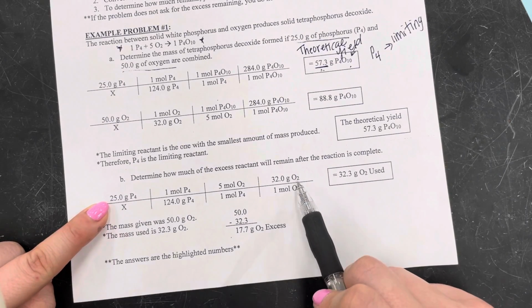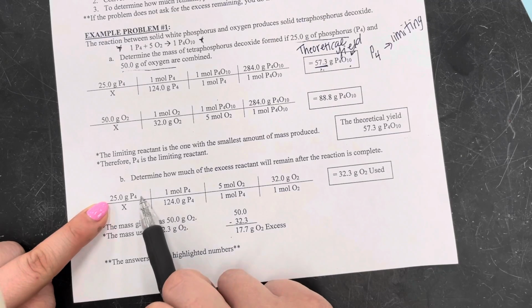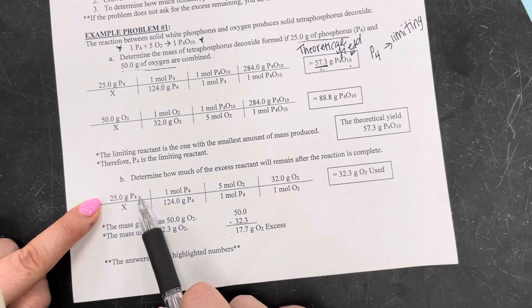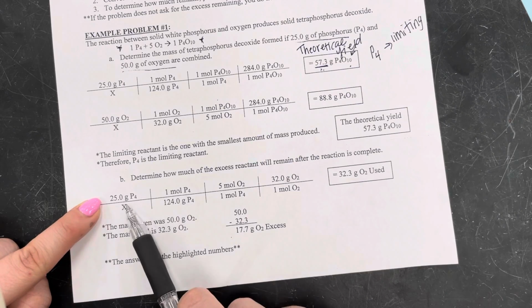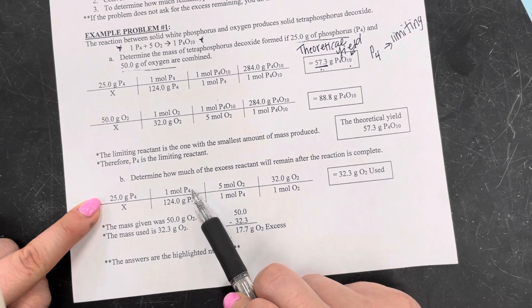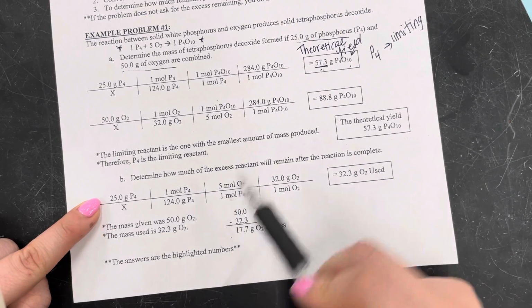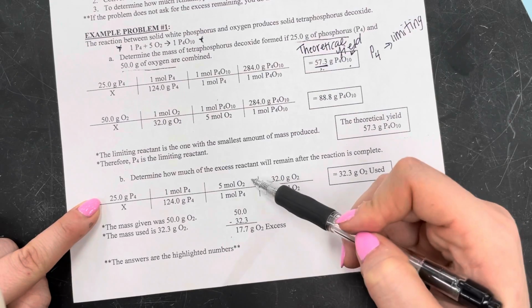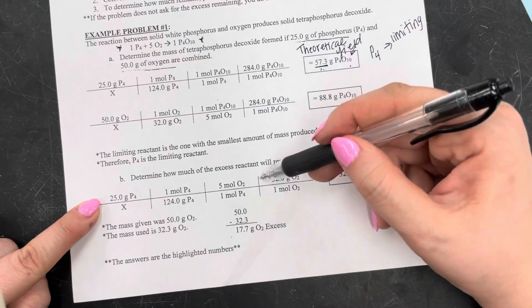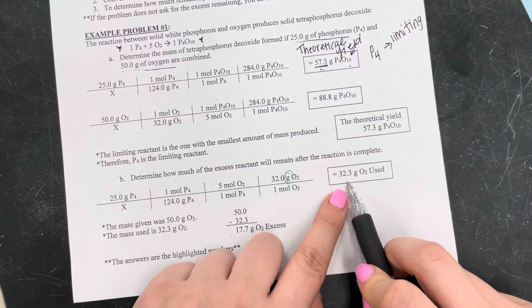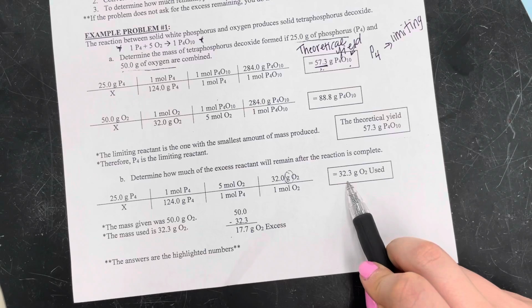So you're trying to figure out how much oxygen is produced if you're given this much tetraphosphorus. You set it up as normal, your molar mass at the bottom to cancel out the grams. For every 1 mole of P4, you've got to go from P4 to O2, so you use your chemical equation still to determine the relationship. So for every 1 mole of P4, you have 5 moles of O2. You determine the molar mass because you need it in grams, and you end up with 32.3 grams of oxygen.